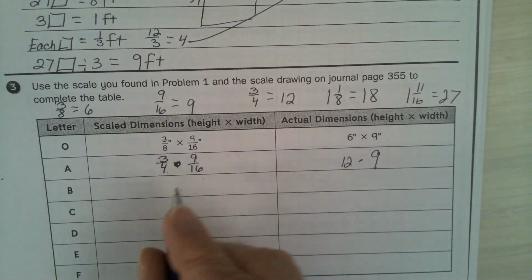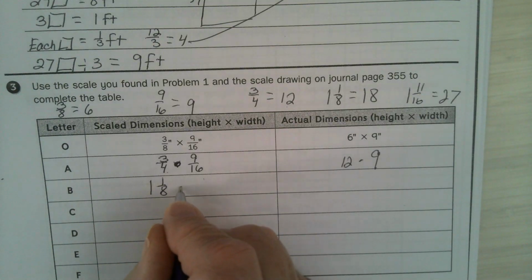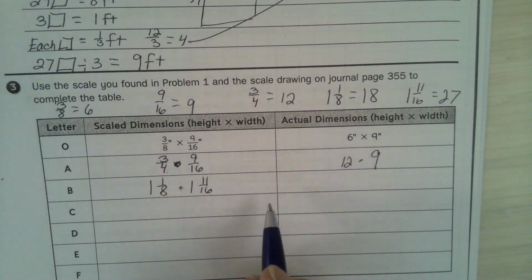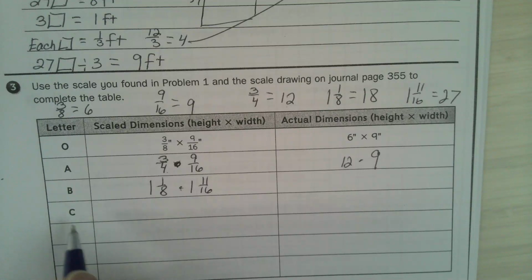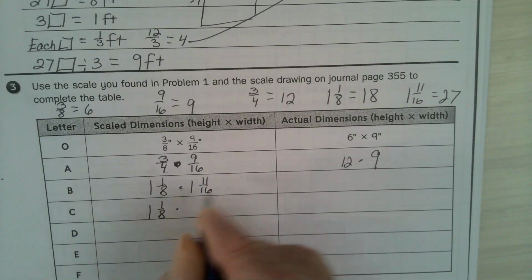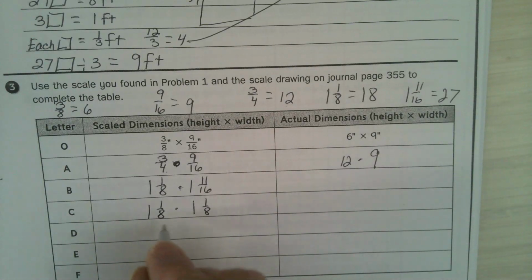Letter B shape is 1 1/8 times 1 11/16. C's shape is 1 1/8 times 1 1/8. It was a square. D shape, 3/4 times 1 11/16.